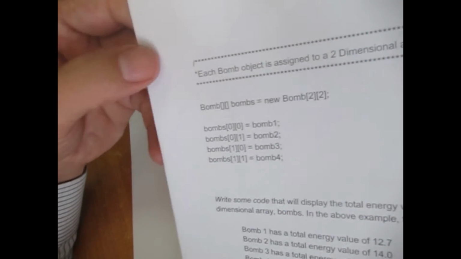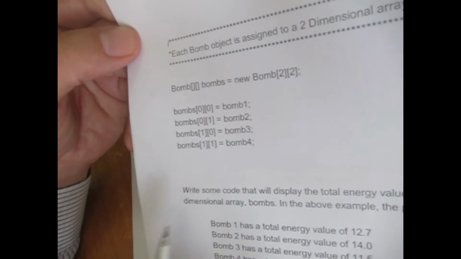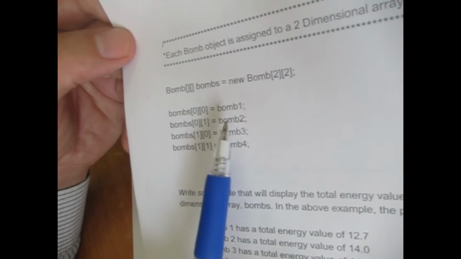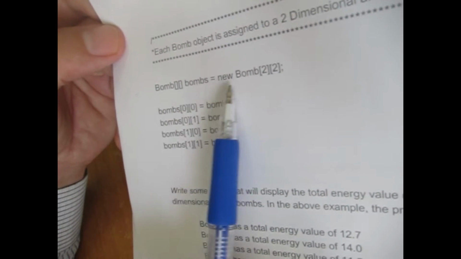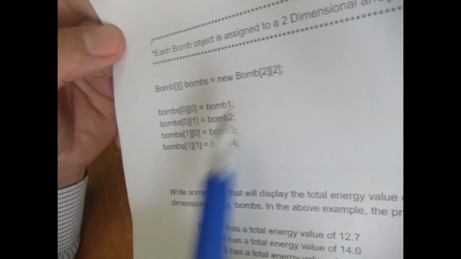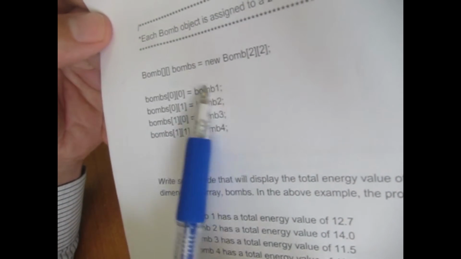Then, when we've constructed 4 BOM objects, we're then going to assign each of the objects to an element of a two-dimensional BOM array with 2 rows and 2 columns. Okay, and that's what's happening here.